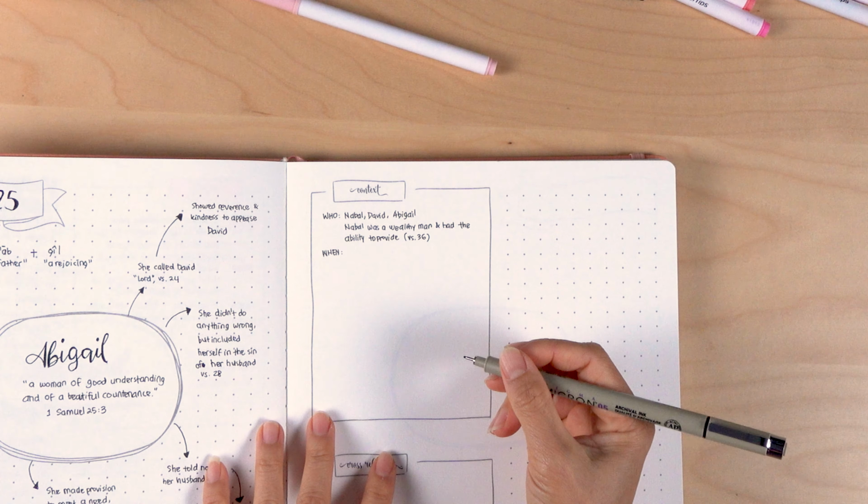So I found out that this story happened during a shearing time. Because Nabal had a lot of camels and flocks at that time, a shearing time became not only a time to work but also a festivity. So I'm going to write that down here. It was during a shearing time, a time to work and of festivity.